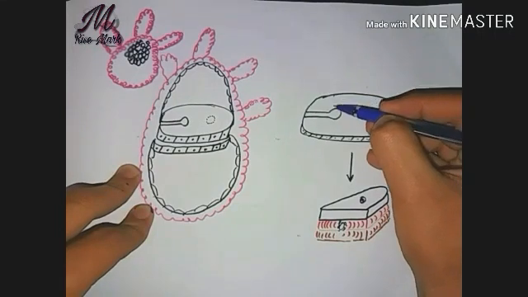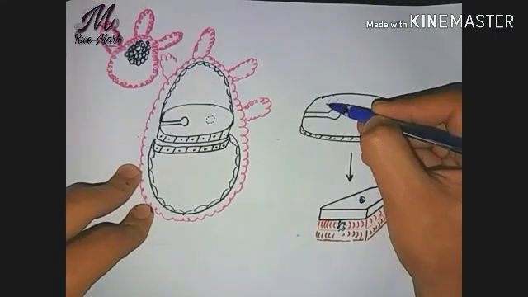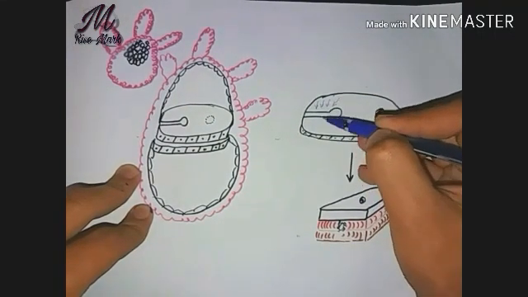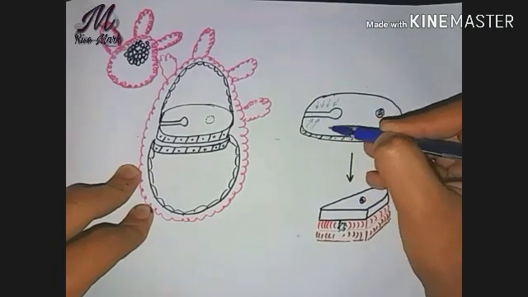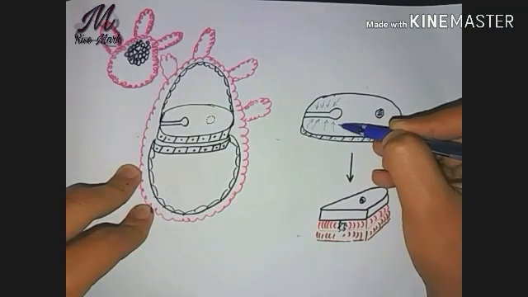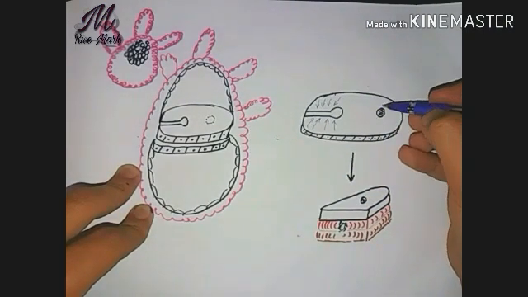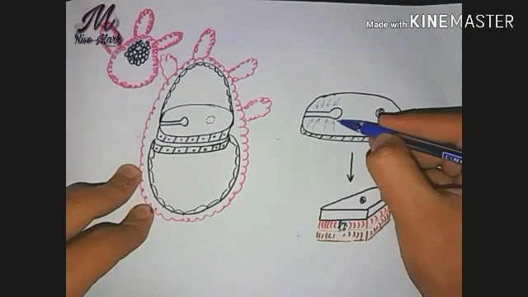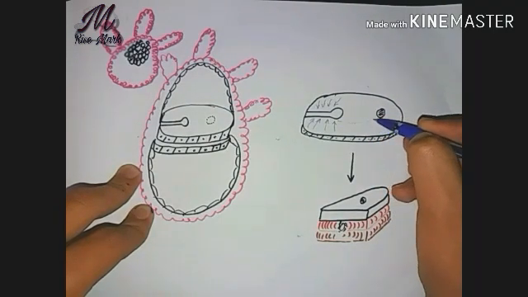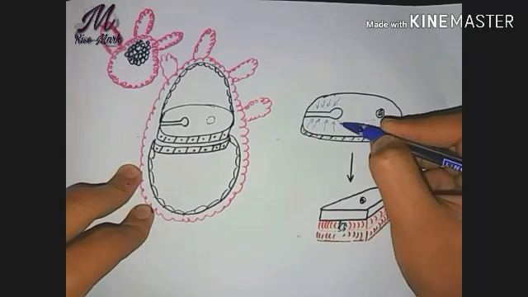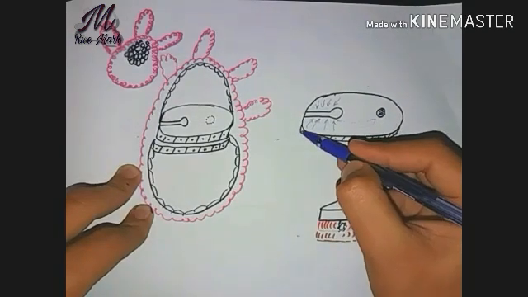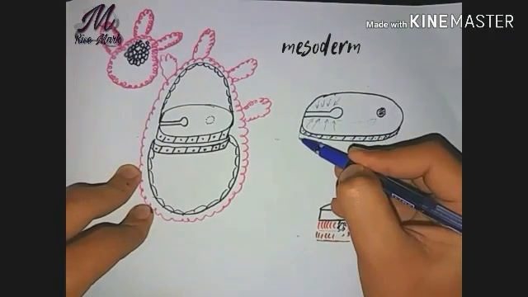Now the cells will start moving towards the primitive streak, and they will start moving downward. So they will move downward under the surface of the epiblast, and it will make a tube-like structure between the epiblast and hypoblast, and it will also make a third layer, which is known as the mesoderm.